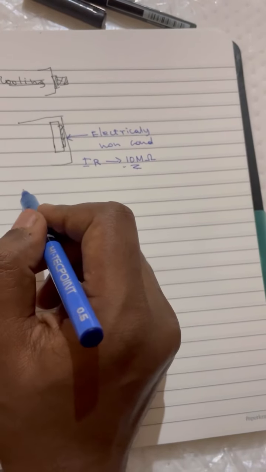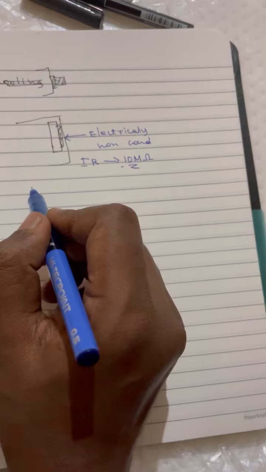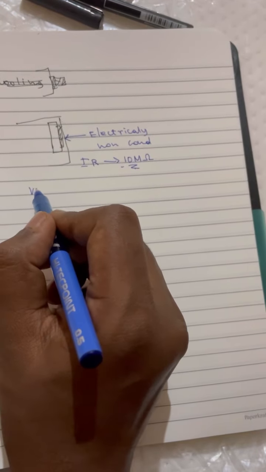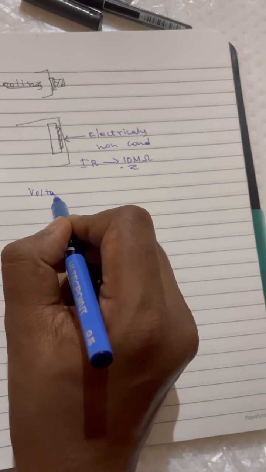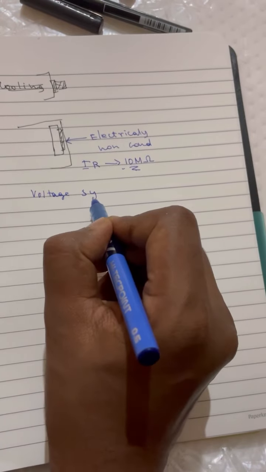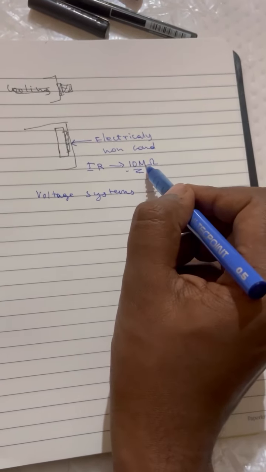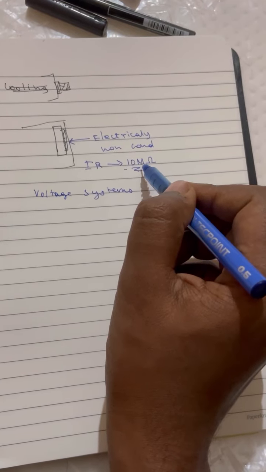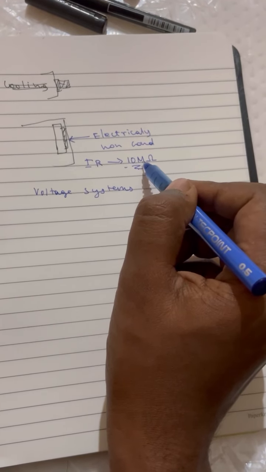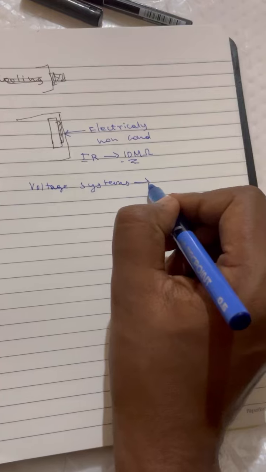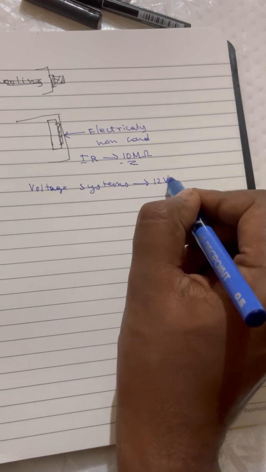The second thing is, we have to discuss the voltage systems. When you ask me whether I'm okay to have 10 mega ohm, I will say it's okay because I am dealing with 12 volt.